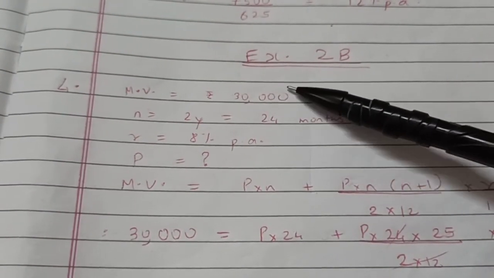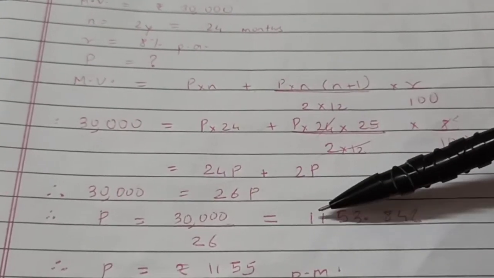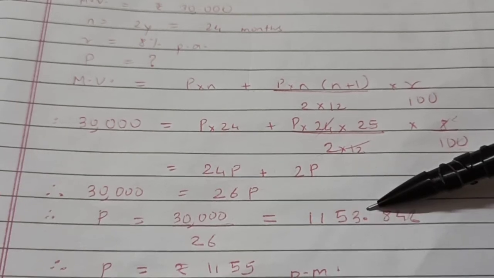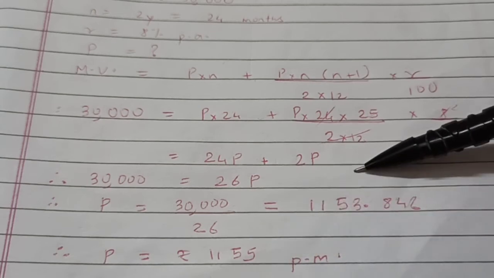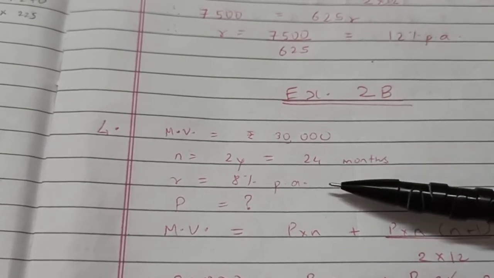In fact, slightly more than that. If it was 1151.846, still we would have written the answer as 1155. Go for a higher value, not a lower value, because we have to achieve the target of 30,000 at least, and not lower than that.